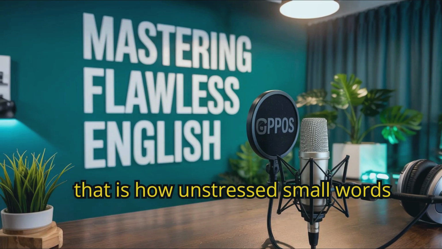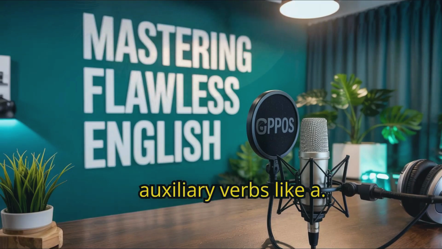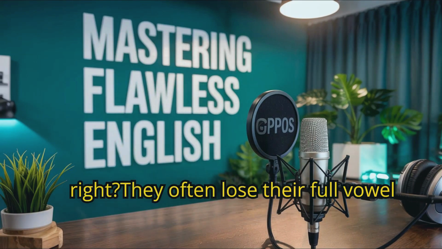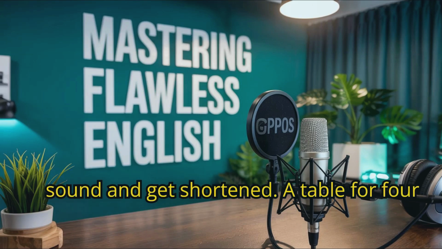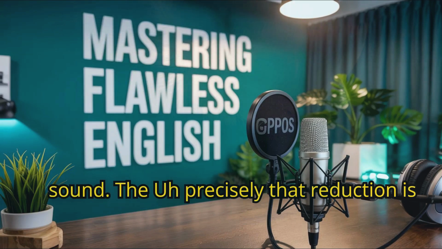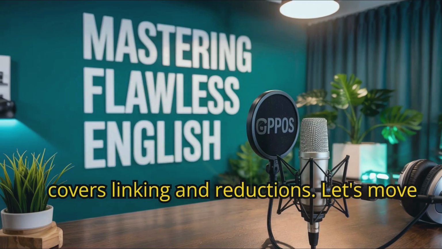And related to that is how unstressed small words get reduced. Articles, prepositions, auxiliary verbs, like a, the, for, to, is, can. Right. They often lose their full vowel sound and get shortened. A table for four might become table for. With that schwa sound, the. Precisely. That reduction is a huge part of the rhythm. Okay, that covers linking and reductions.